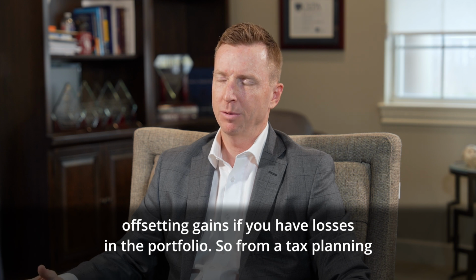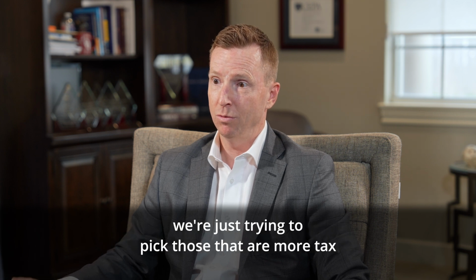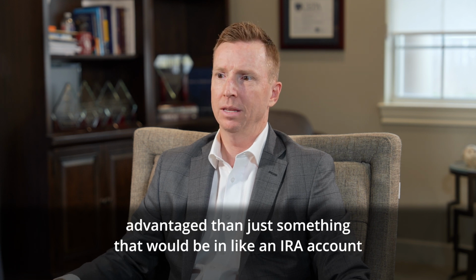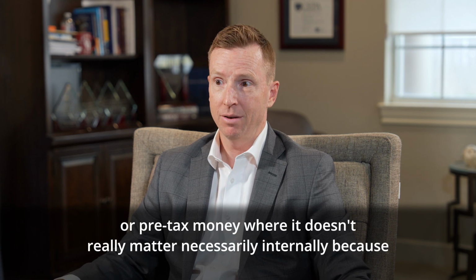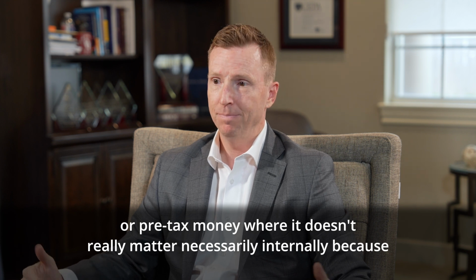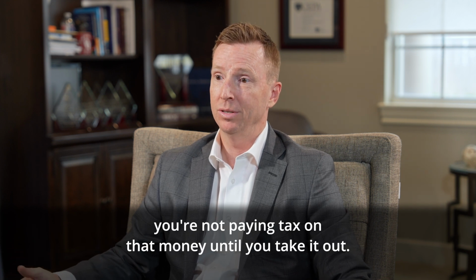So from a tax planning perspective on the investment side of it, we're just trying to pick those that are more tax advantaged than just something that would be in like an IRA account or pre-tax money where it doesn't really matter necessarily internally because you're not paying tax on that money until you take it out.